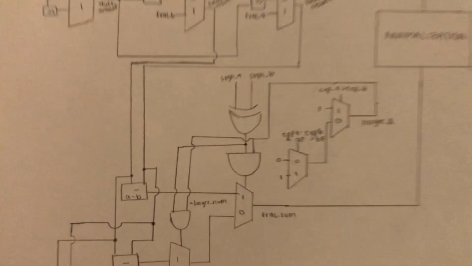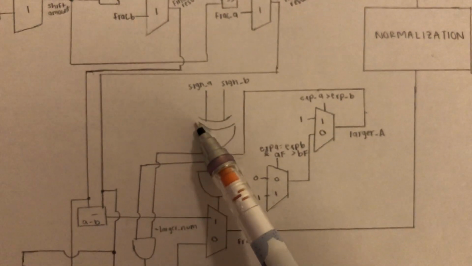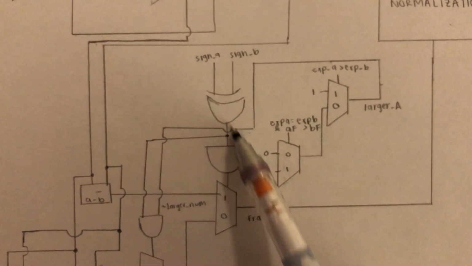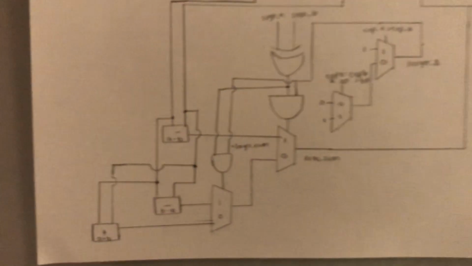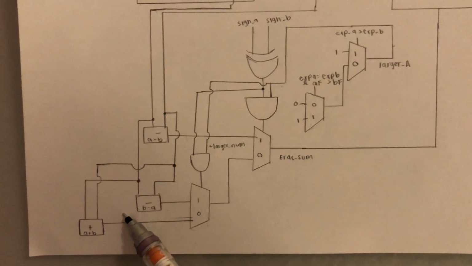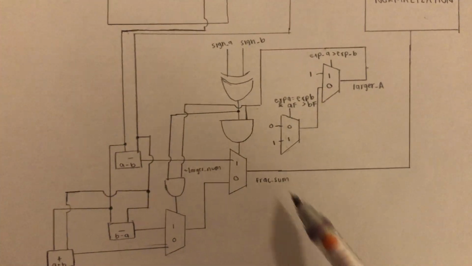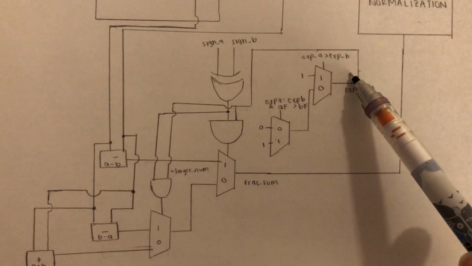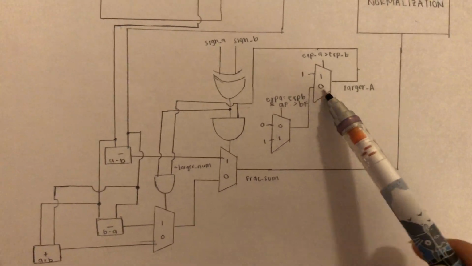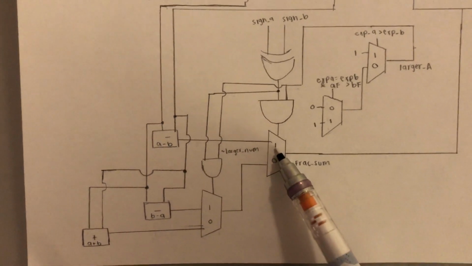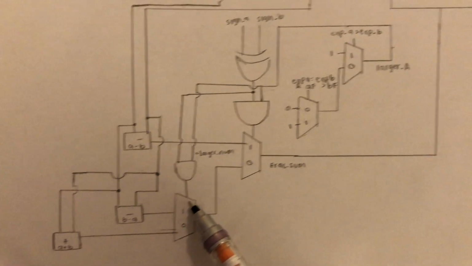So basically the signs of the floating point numbers are XORed. If they're the same, then it's a 0. If they're different, then it's a 1. And if they're the same, the signal will pass through as an addition. And if they're different, we can tell which is the larger A by looking at the schematic here. So this will tell you whether or not A is larger, and we can do A minus B if A is larger, or B minus A if A is smaller.